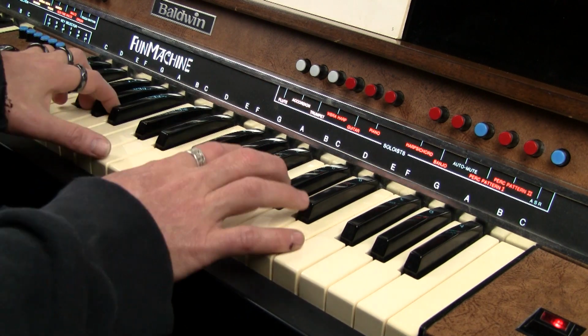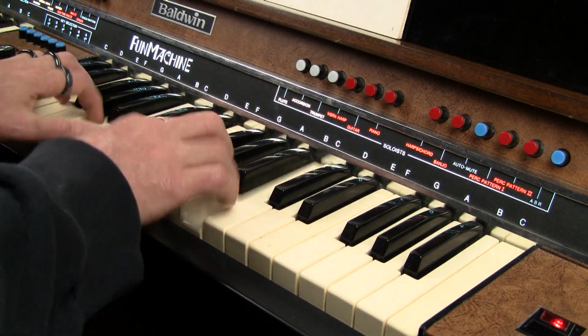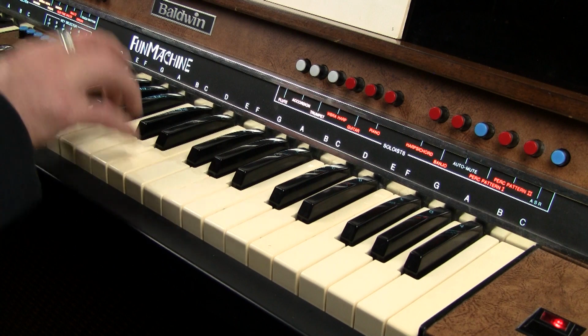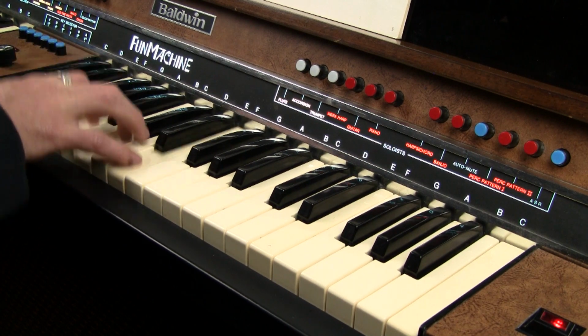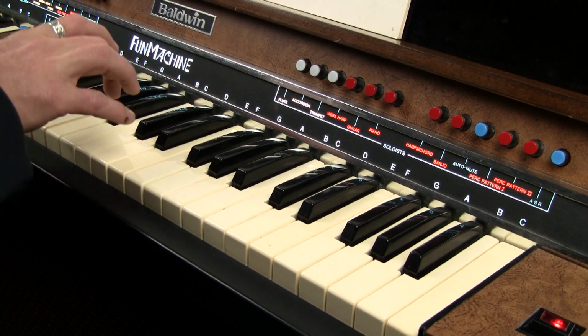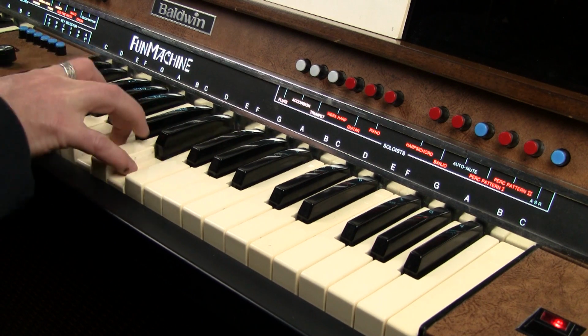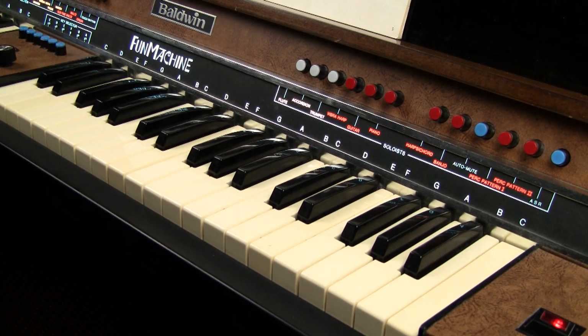Apart from the distortion, it's actually really cool. That's a really cool timbre.